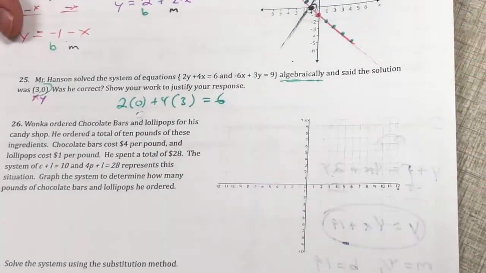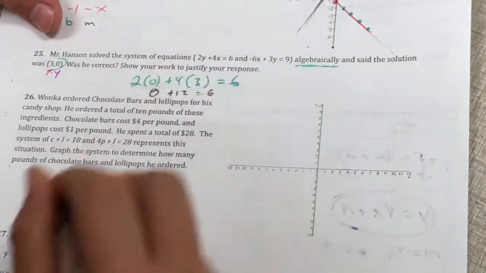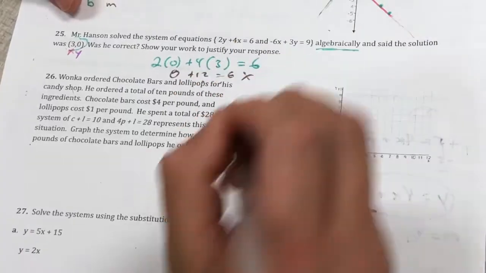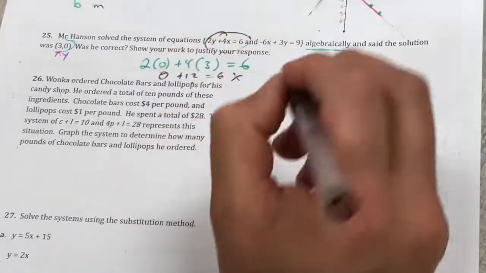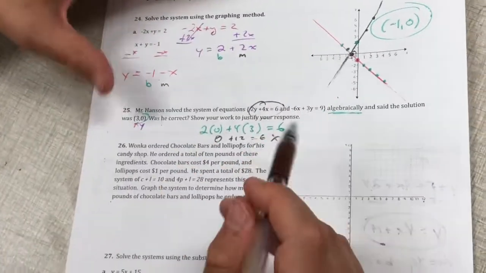New pen. You get 0 plus 12 equals 6. Uh-oh. 12 equals 6 does not work. So because it doesn't work for the first equation, it doesn't matter if it works for the second equation. That ordered pair is not a solution because it doesn't hit both of those lines. So that would be wrong.